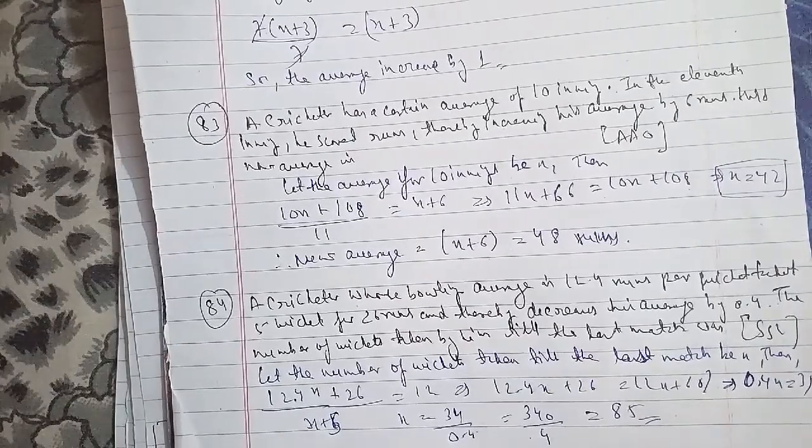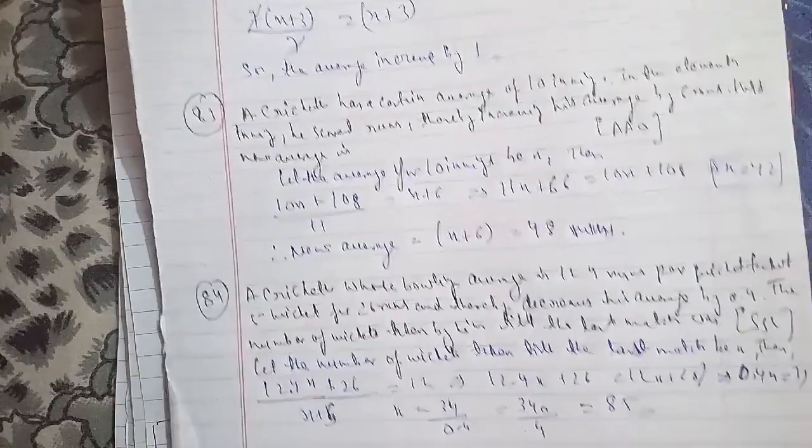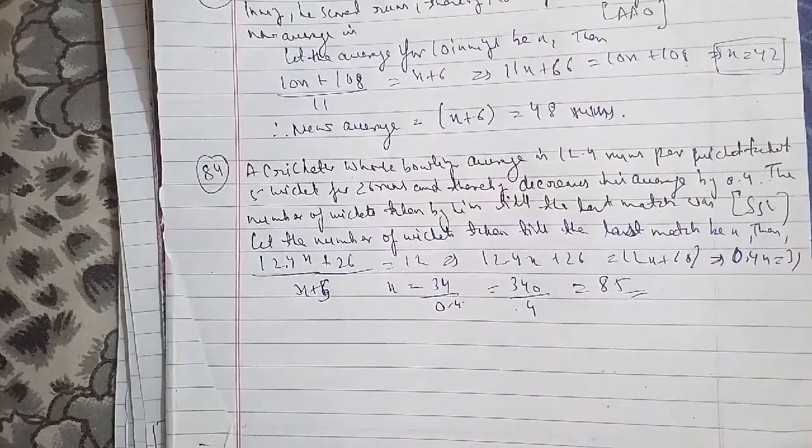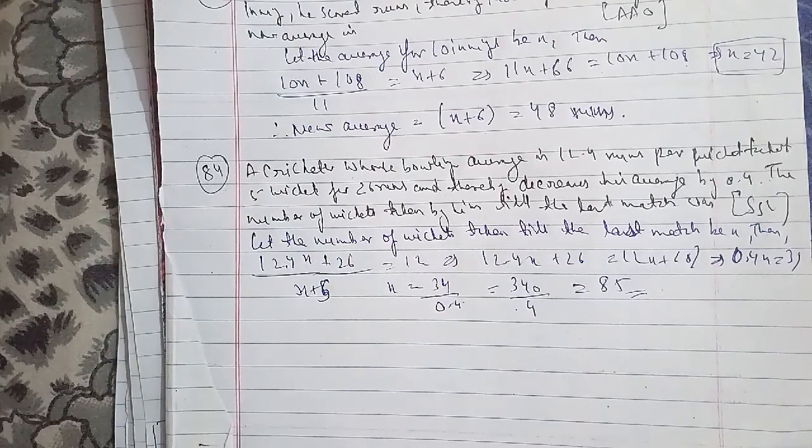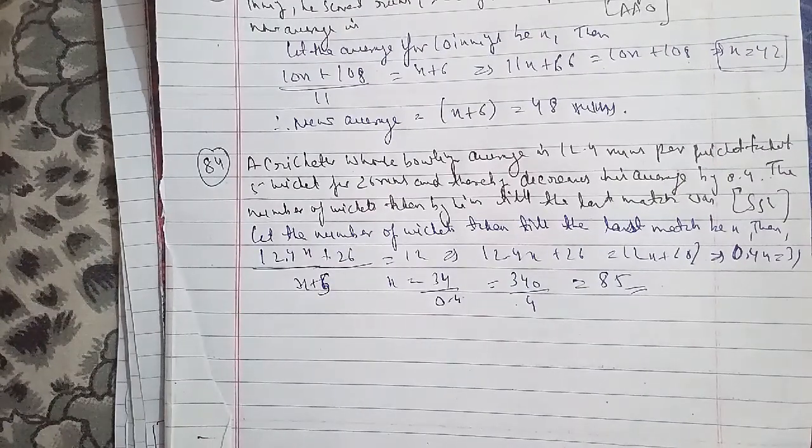The number of points the team scored was? The options we have are 588, 645, 665 and 672. So we will go ahead with the solution for this.